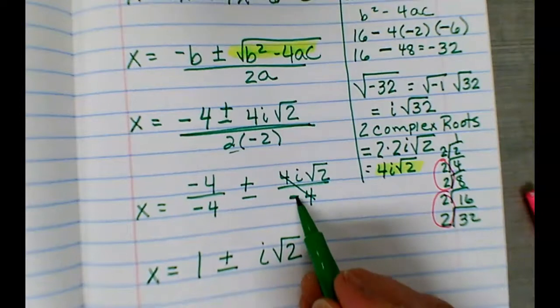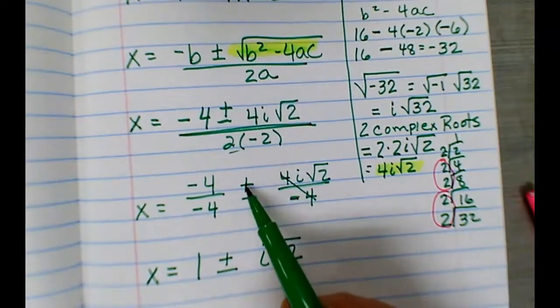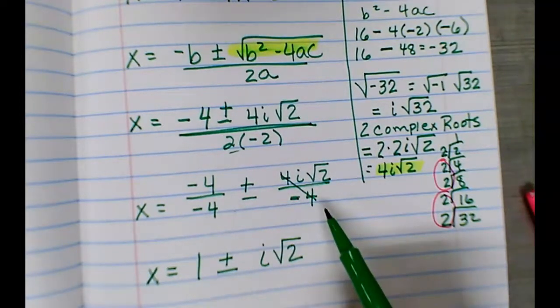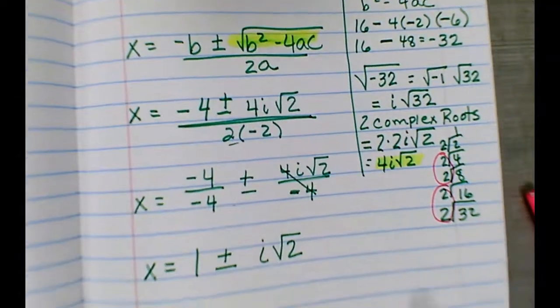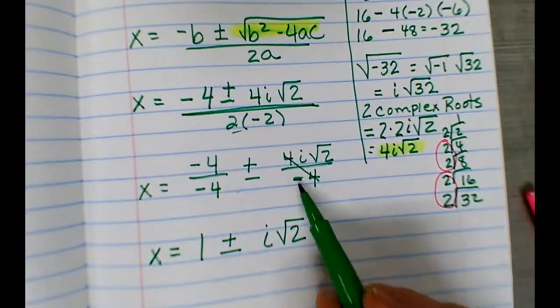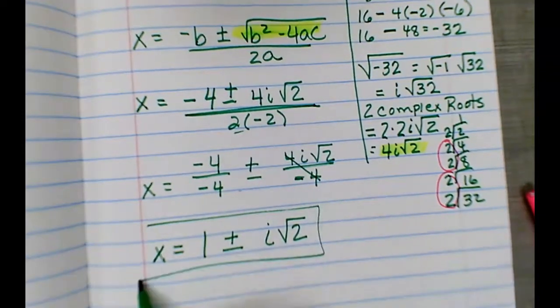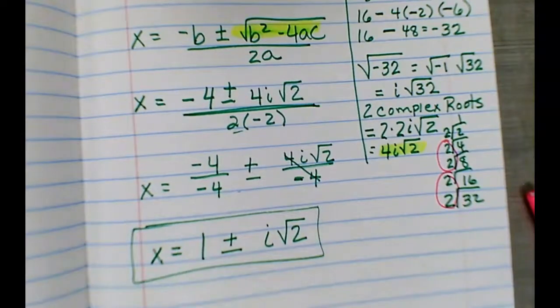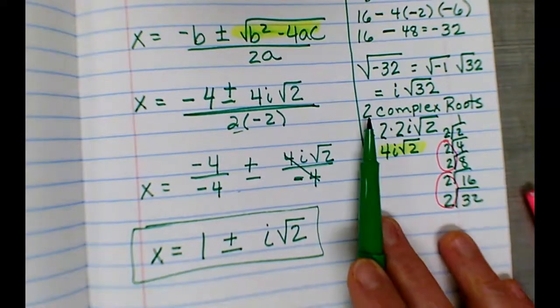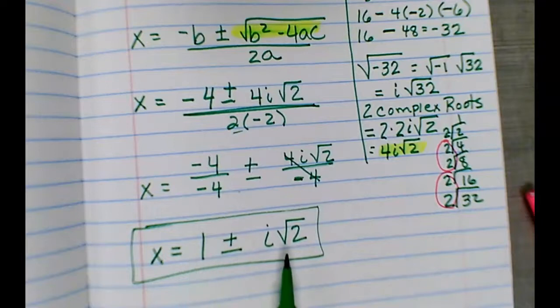Now, there is a negative sign, but you're going to be adding plus this number and minusing this number, so you're still going to be plussing and minusing it. So this minus sign doesn't really matter because we are adding and subtracting it. And so that is the reduced answer. That represents two answers, one plus I square roots of 2 and one minus I square roots of 2. And both of those answers have an I in the answer.